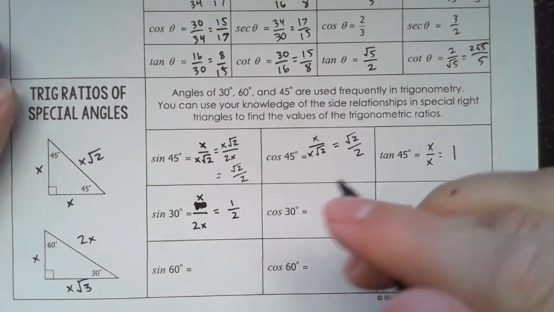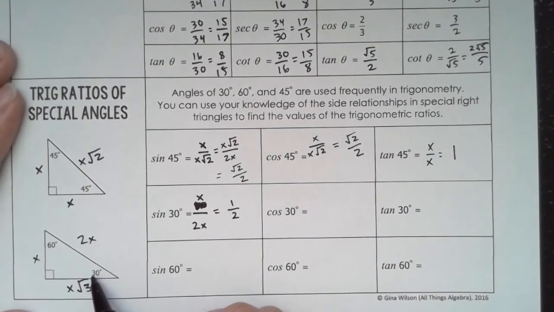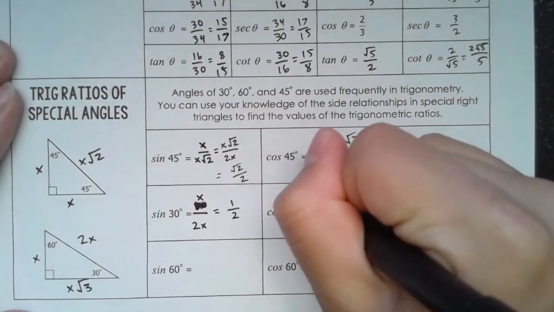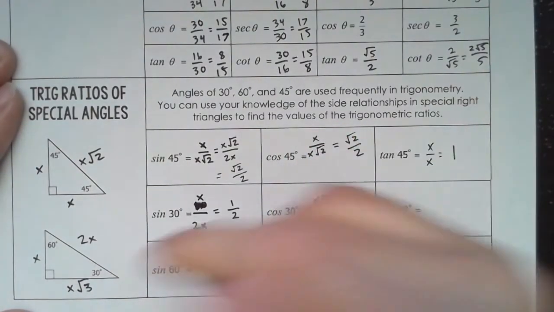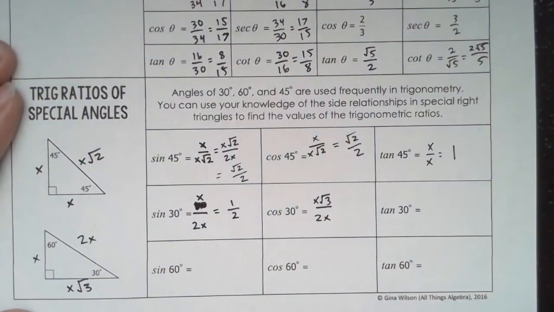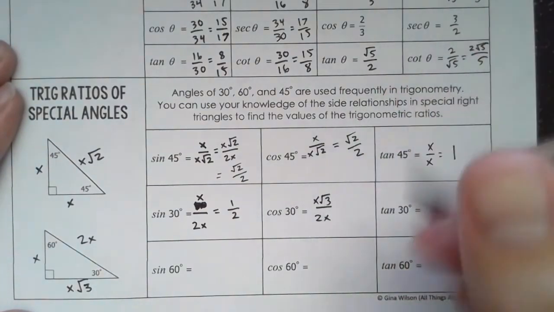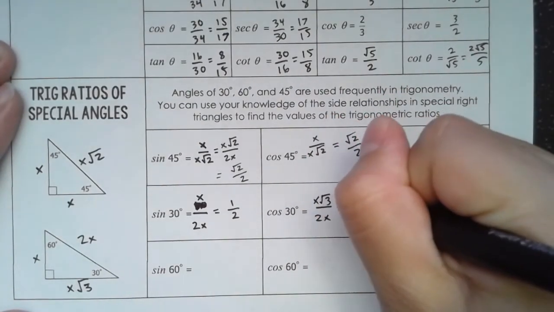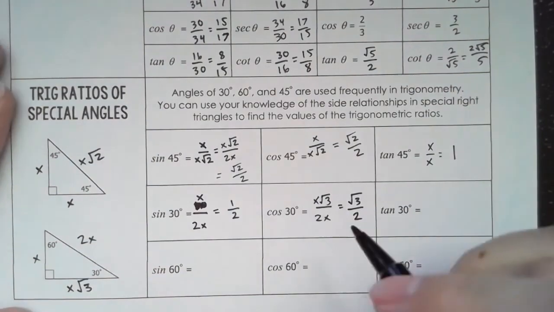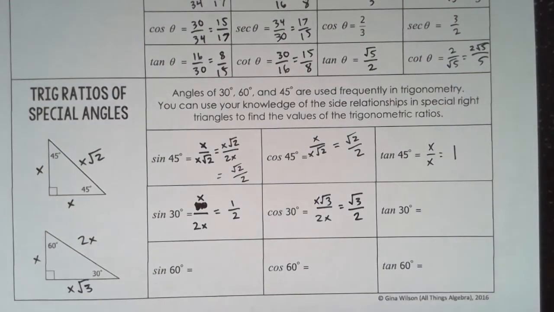Cosine of 30 is adjacent x square root of 3 over hypotenuse 2x, and then you would simplify, your x's cancel, so that's equal to square root of 3 over 2. And again, input it in your calculators and verify.